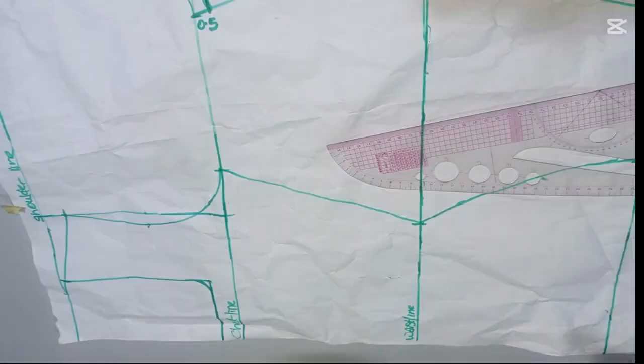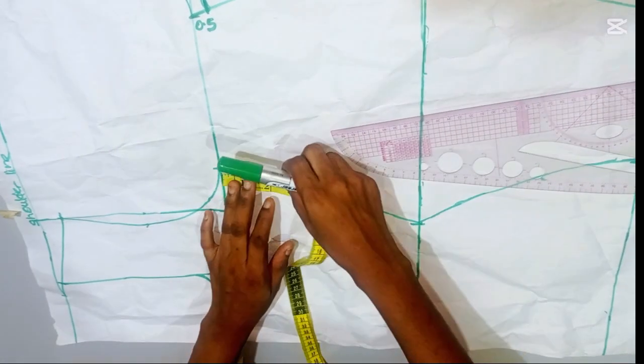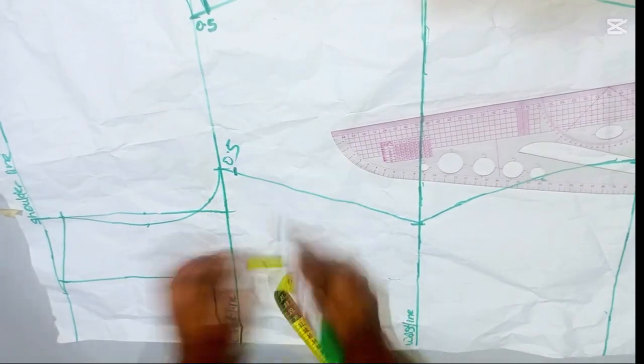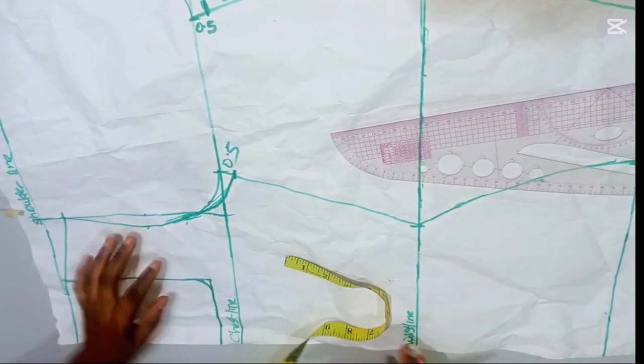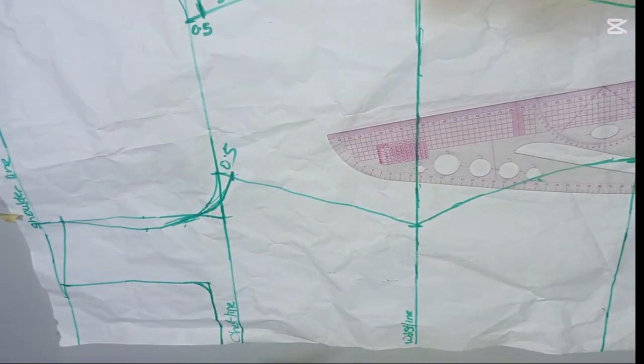Okay, same way we came down at the back on the chest line, we are going to be repeating that for the front chest line as well. So we are increasing the chest line by 0.5 inch like so, and I'm blending back to the armhole curve.